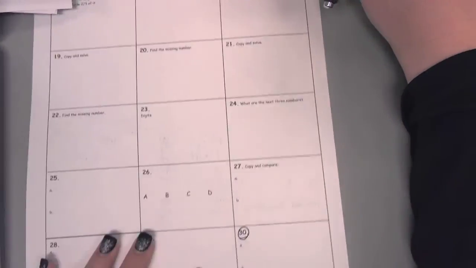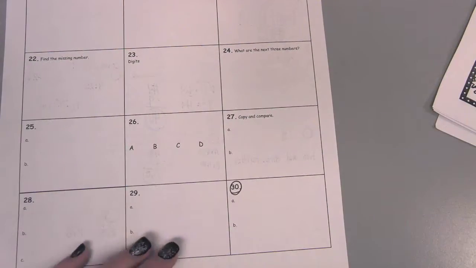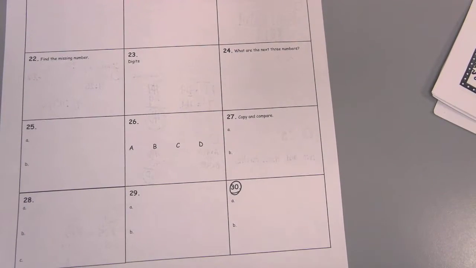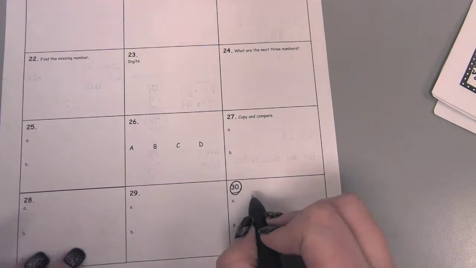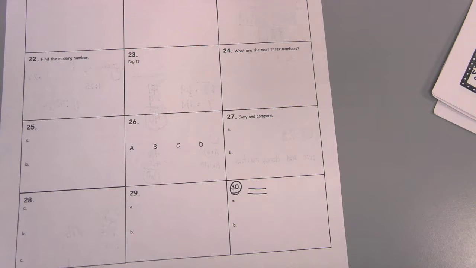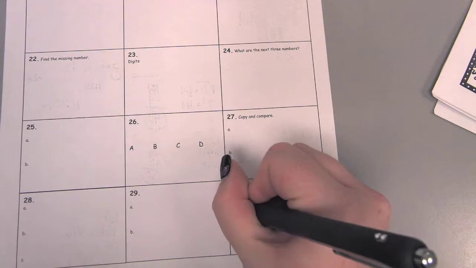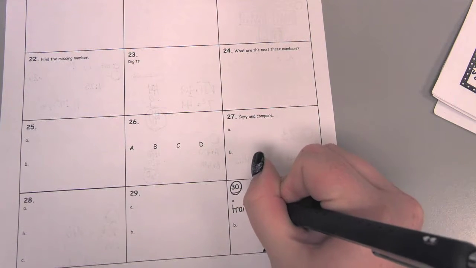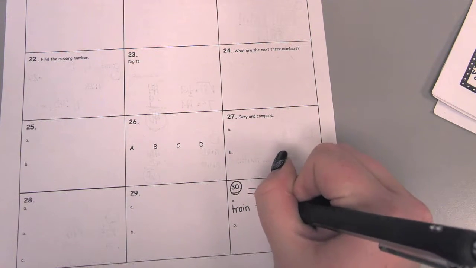Might be the last one. Nope, I said I'd do number 30 with you too. Number 30. Name a real-world example of parallel lines. Those are lines that look like this. I always call these train tracks, so that'll be my example. Train tracks.